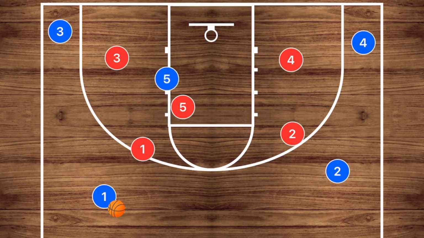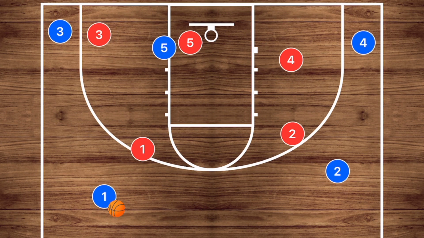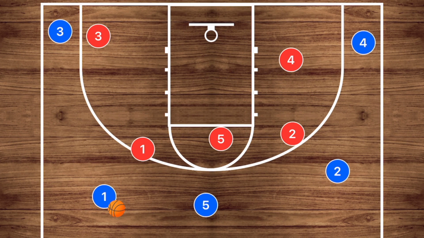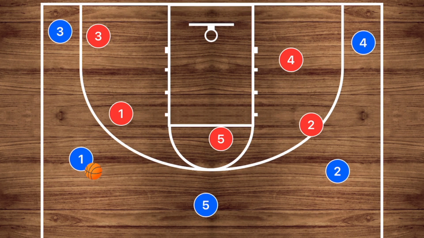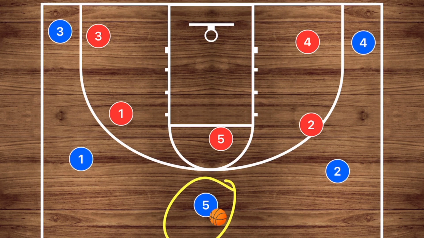Now instead, let's say we had player 5 in the low post. Now, this is actually a play that I run out of 5-out. I call it post. I'm running it with my high school team, and I may eventually run it with my U12 team if we become successful at running our plays perfectly. I have player 5 start with the ball, our post man, and he passes that ball over to player 1 and he cuts to the low post.